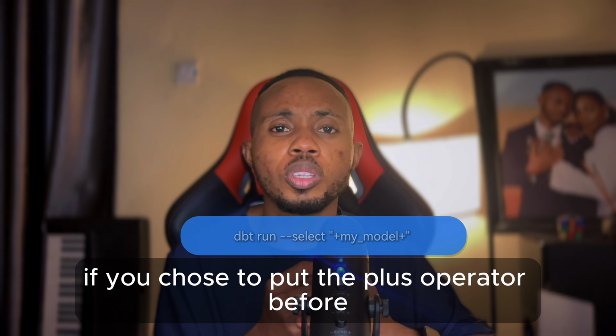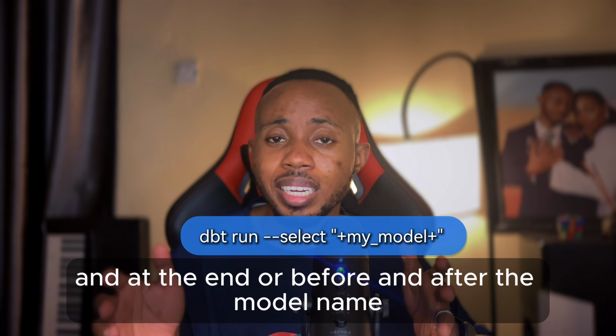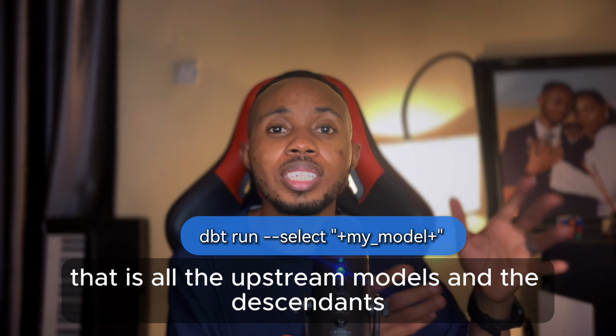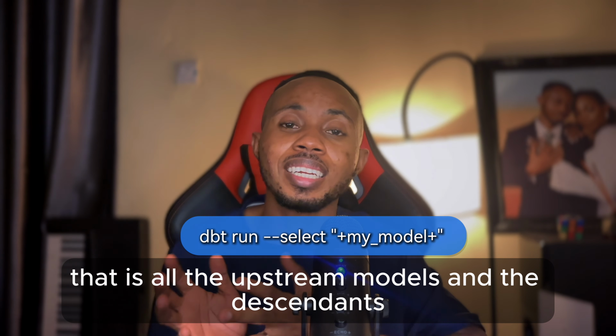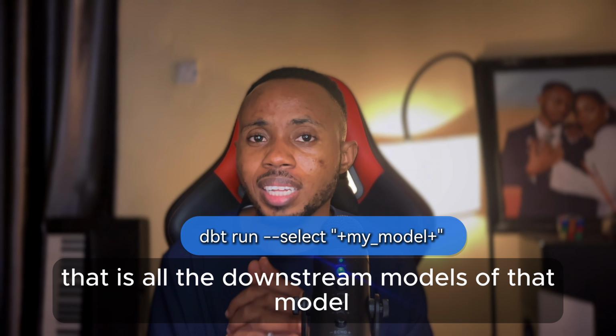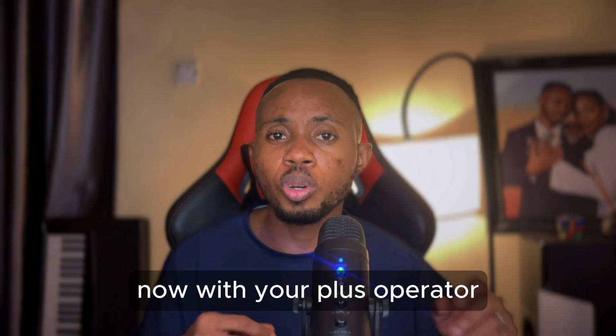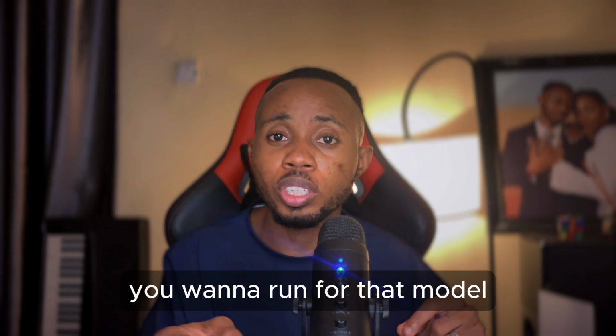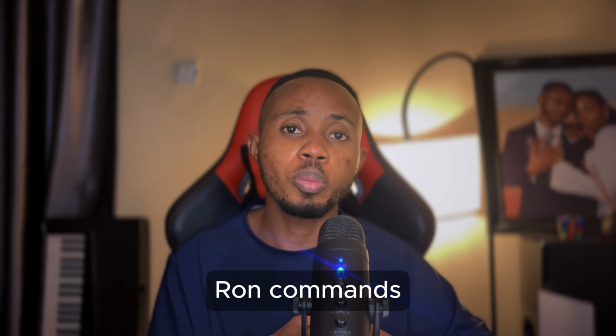If you chose to put the plus operator before and after the model name, DBT is going to run all the ancestors, that is all the upstream models, and the descendants, that's all the downstream models of that model. Now, with your plus operator, you can specifically target the model and the dependencies you want to run for that model when you're doing your DBT run commands.